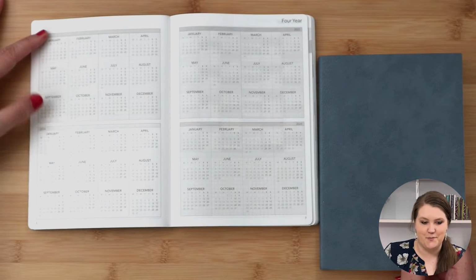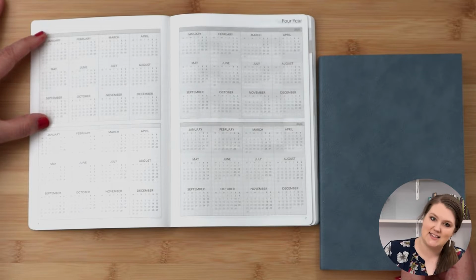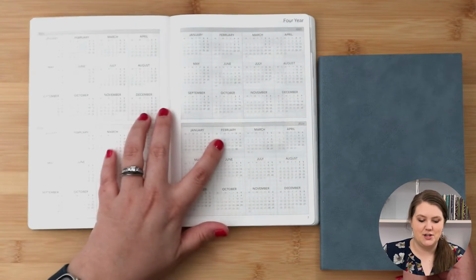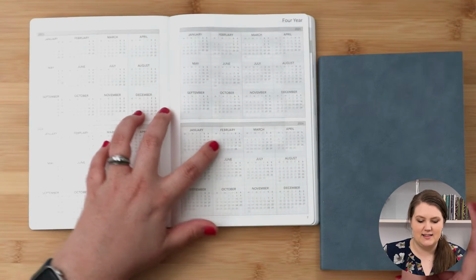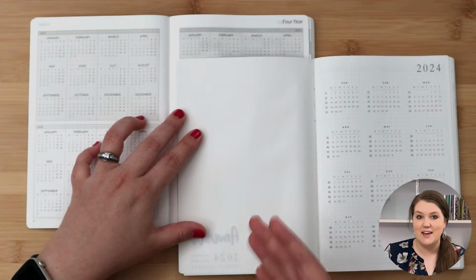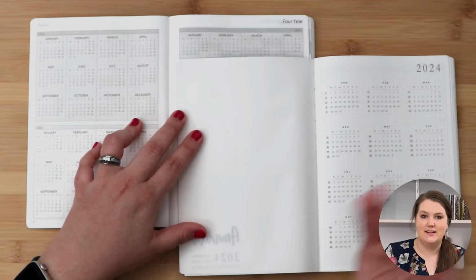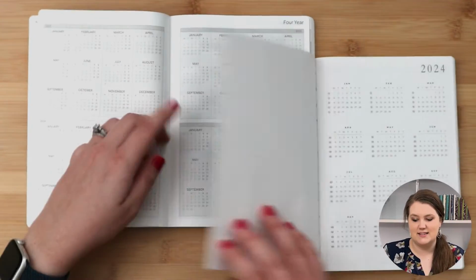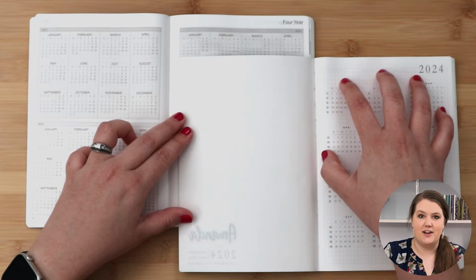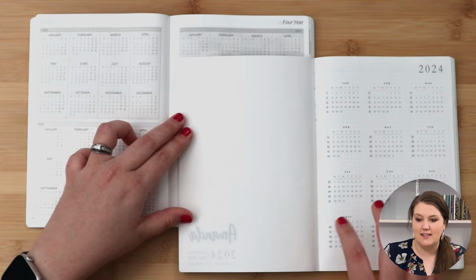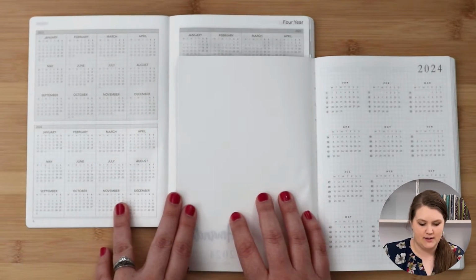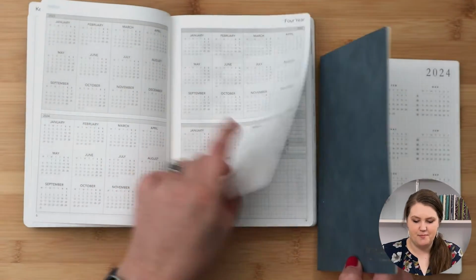So they give you 2023, which is last year, the current year, and then the upcoming 2 years. So you have more years, but each year is less space. If you're like me and you don't really refer back to the previous year, or you don't really need the upcoming years, my preference is having the current year as an entire page. So I like the Common Planner set up here a little bit better than the Wonderland 222. But again, that is a personal preference.